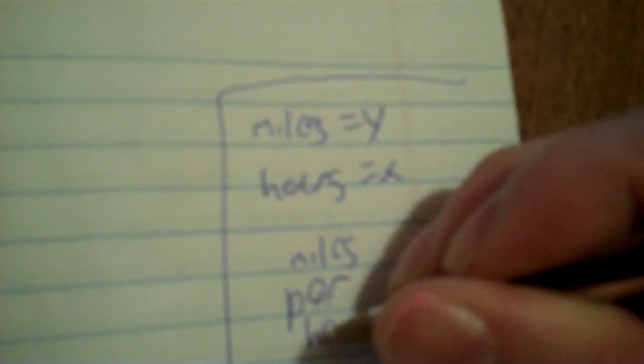So we got miles and hours. X is hours, Y is miles. It's per. Miles per hour. You don't have that. You don't put 120 because that's with 2 hours. You don't put 60, that's with 5 hours. So you don't know this. So make a table. So hours for X, miles is Y. You really need to label those now more than ever.